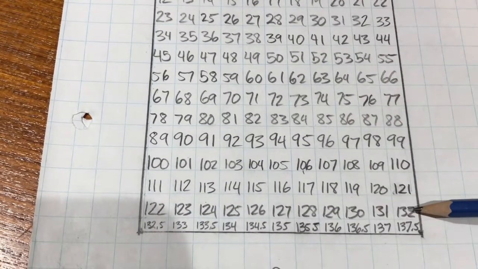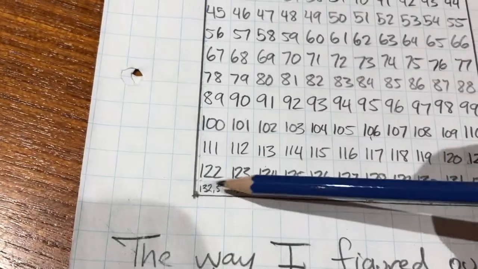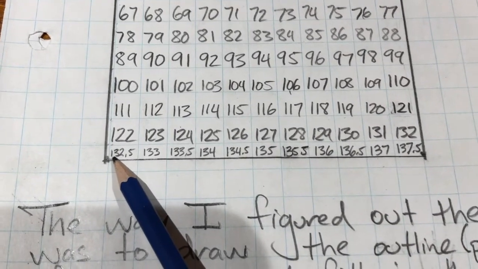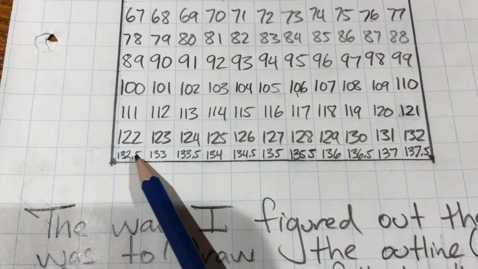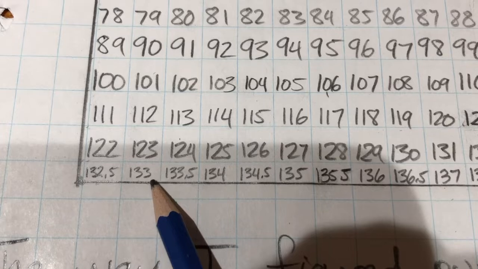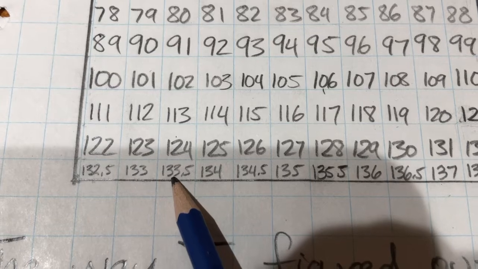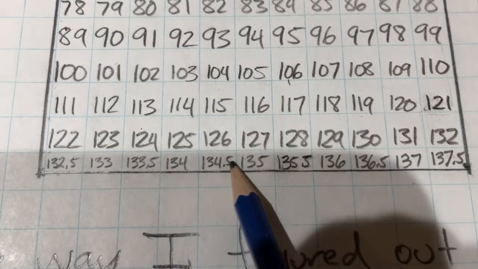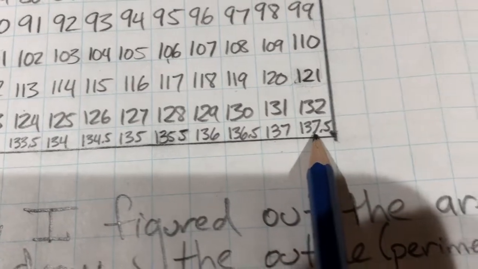So once I got to the end of my last full square, which was 132, then I had these half squares to count. So the next one after 132 was 132.5, because there's only half of a square right here. So that means I have to show the half. And then if I add another half to that, it goes up to the next whole number, so to 133. Add another half, 133.5. Then another one, 134. And I keep going in that pattern until I get to the very end, which is 137.5.